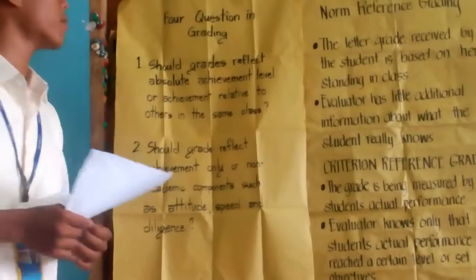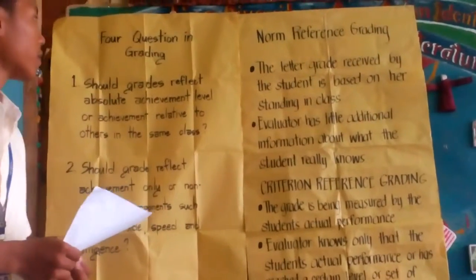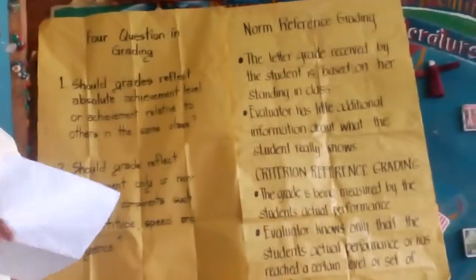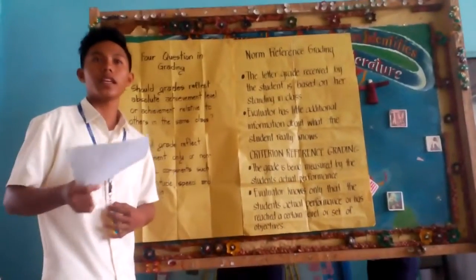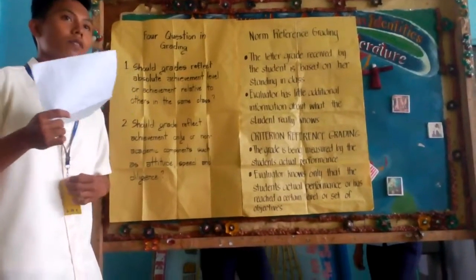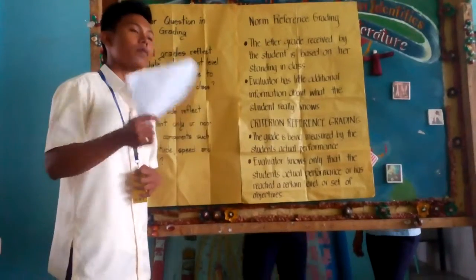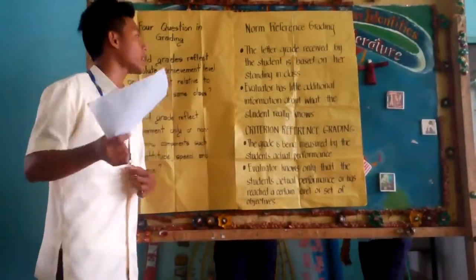So in grading, we have the 2 different grading systems: the norm reference grading and the criterion reference grading. Norm reference grading, the letter grade received by the student is based on her standing in class. So in this grading, the grade of the student is taken from his standing in the class. So if he's in first place in the standing of his class, he has the highest score.